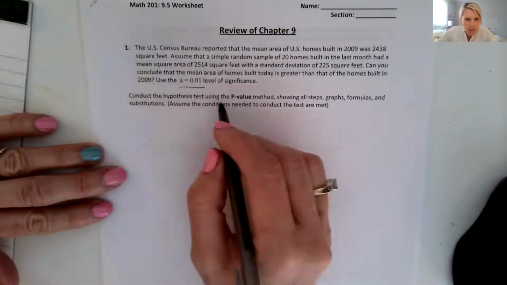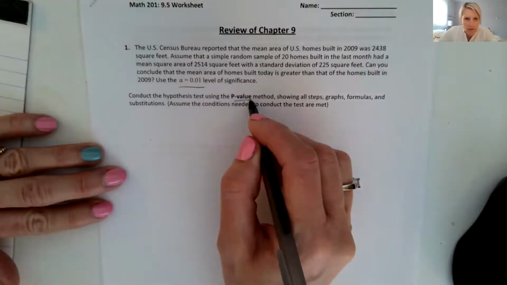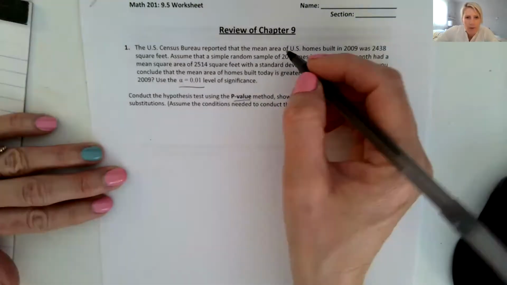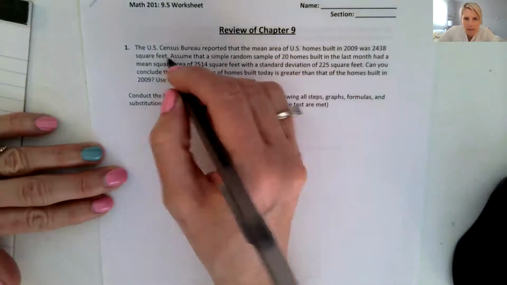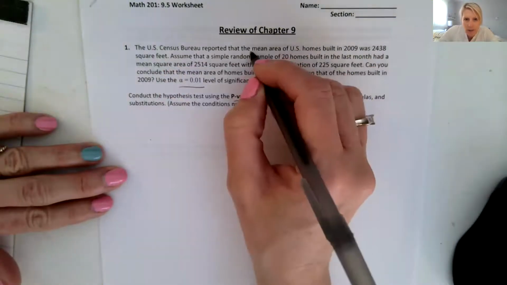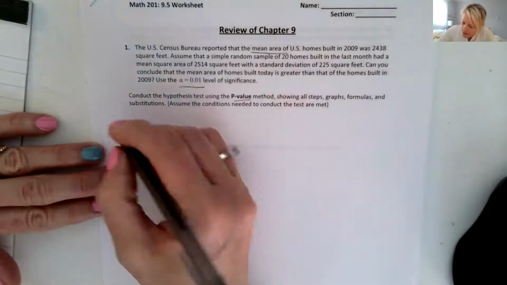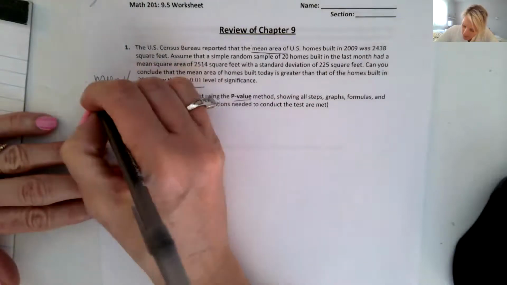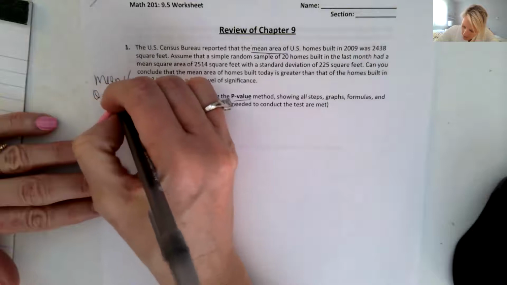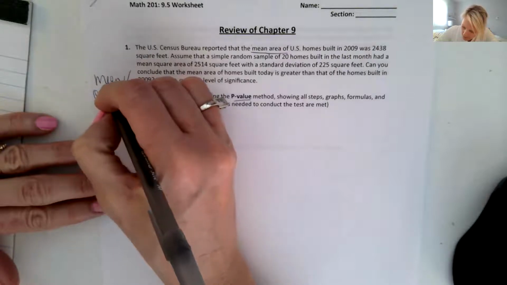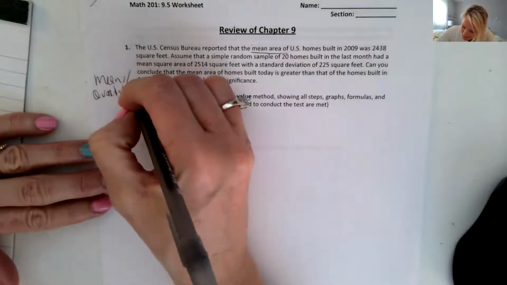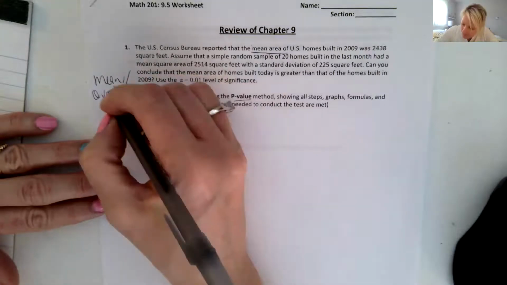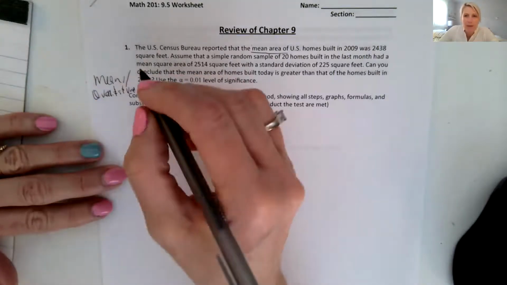So we're going to conduct the hypothesis test using a p-value method. This is dealing with means because they said the average mean area. So means and quantitative data. So we're talking about means.